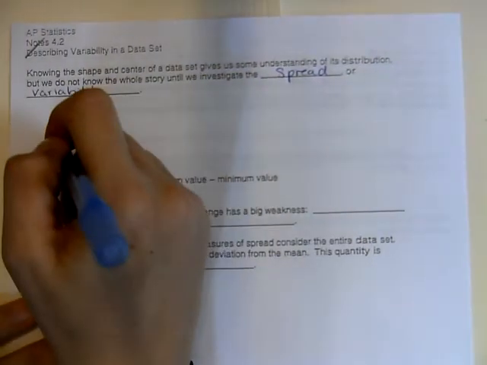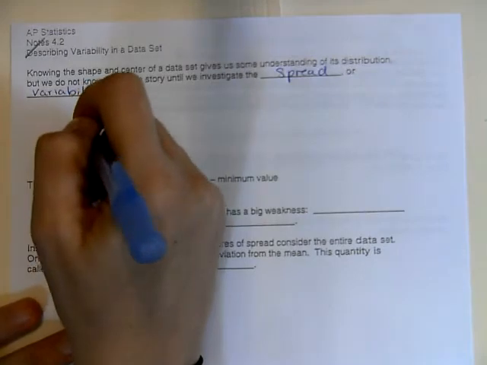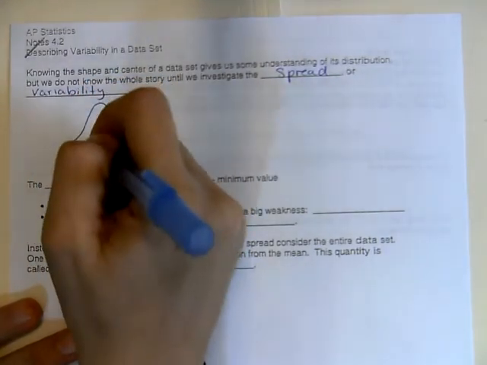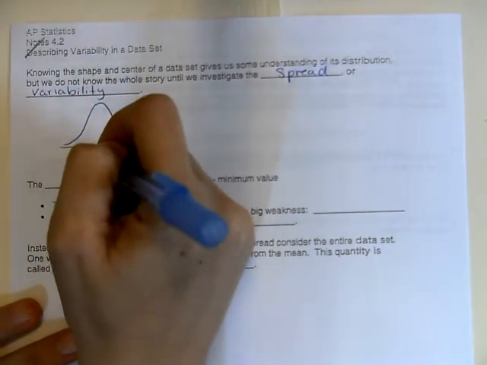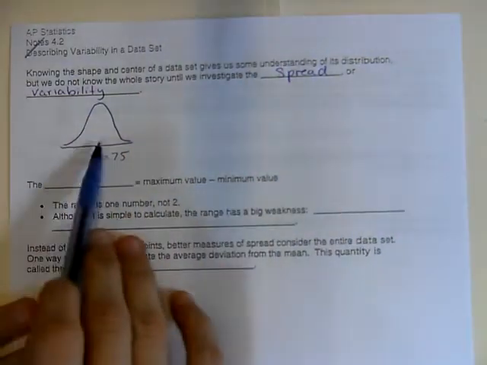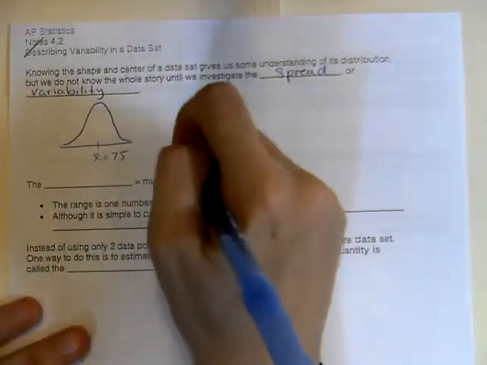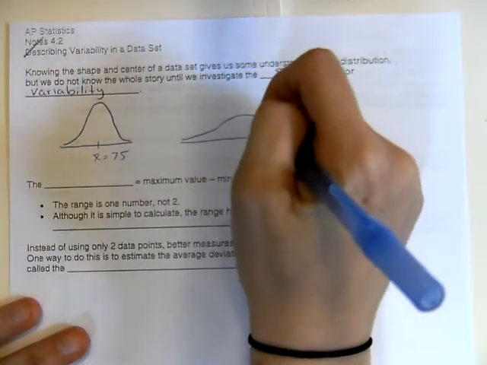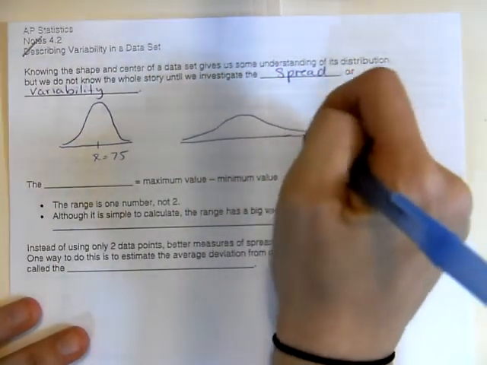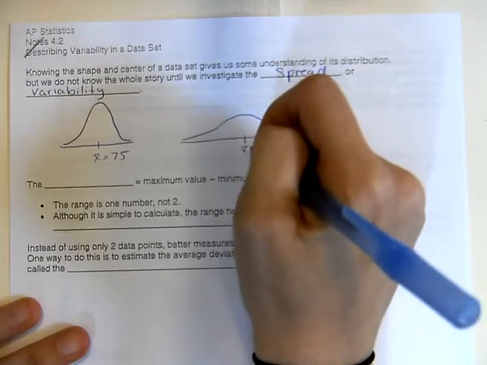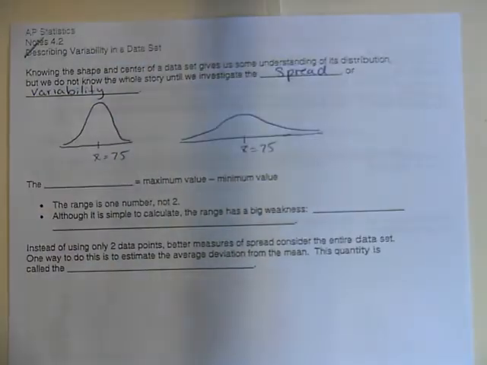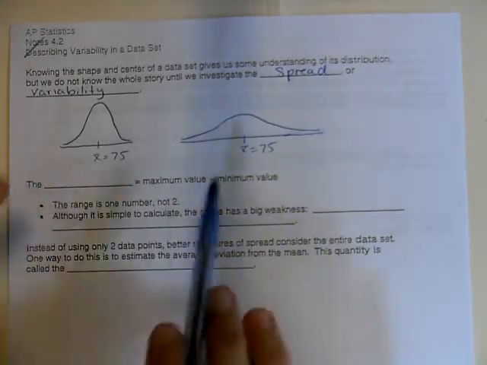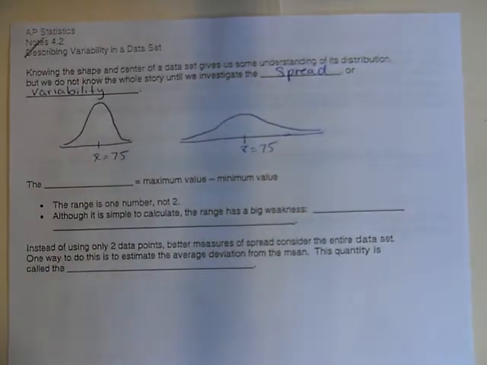So obviously if you have a data set, you can have low variability, where like here the mean is, I don't know, 75, and everything's kind of close together. Or you can have high variability, where everything is super spread out, but your average is still 75. So we need to talk about spread because it makes a big difference.